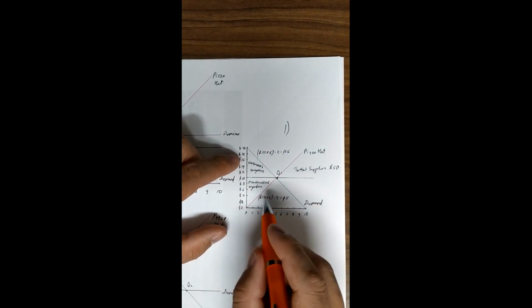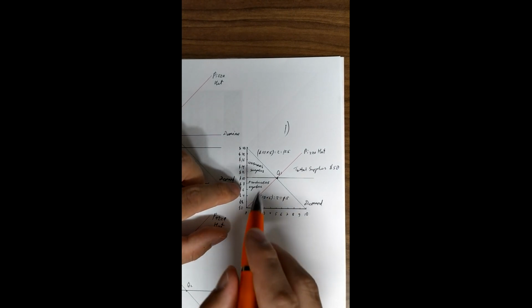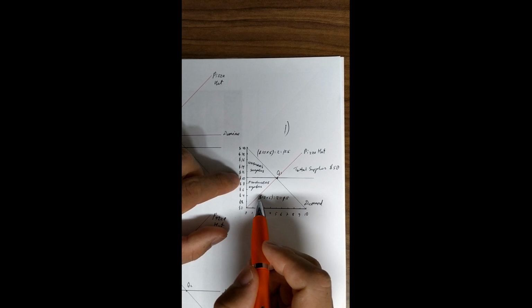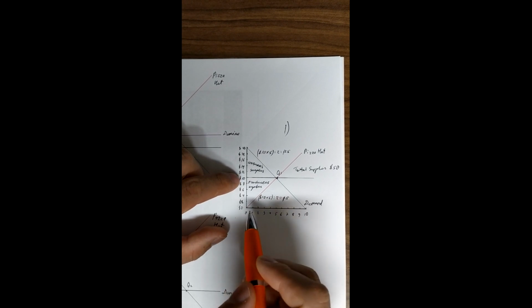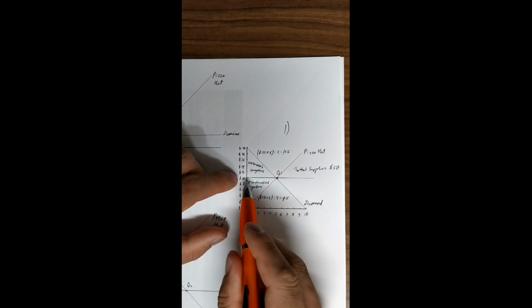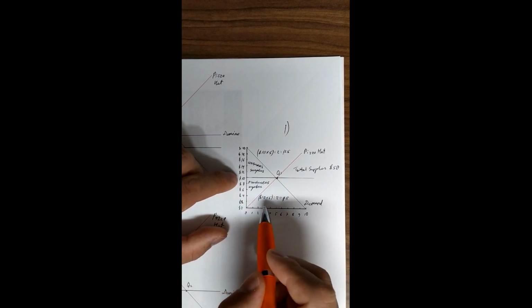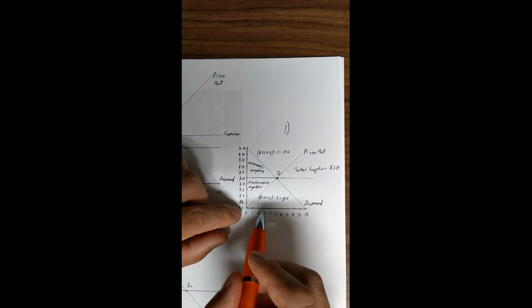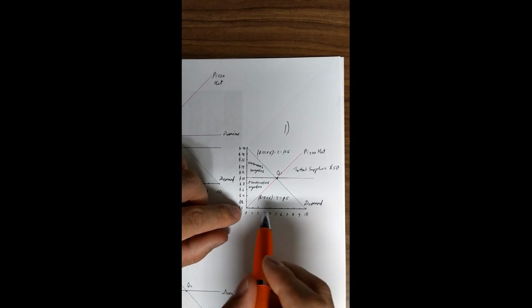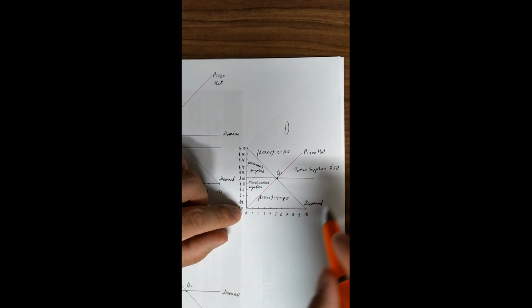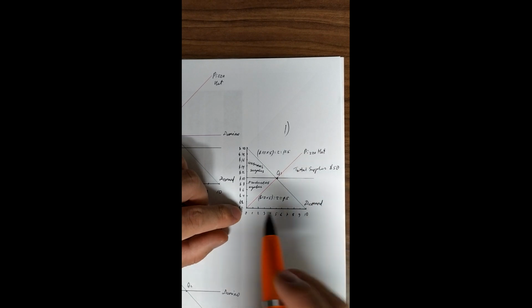Same as our producer surplus, below the line and above the supply curve, the height is $10 and it measures 5 people, 10 times 5 divided by 2, totally $25, and total surplus is 50.